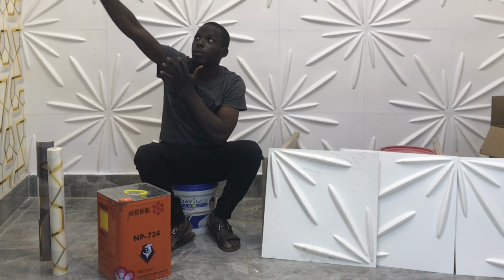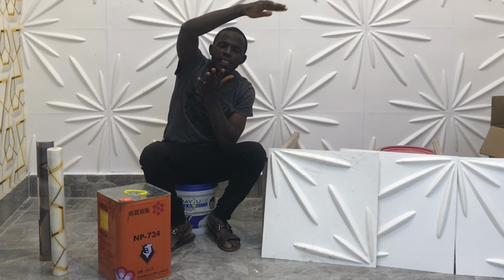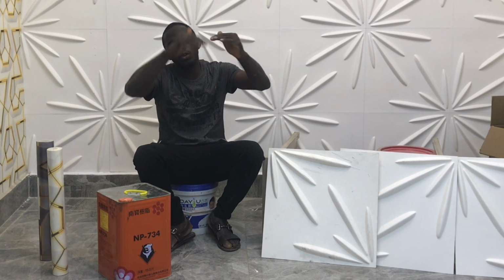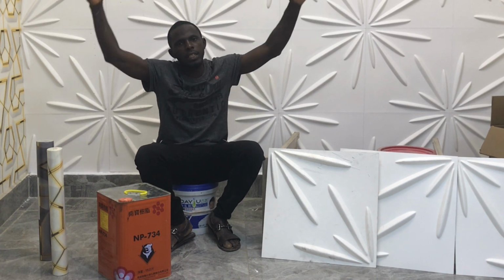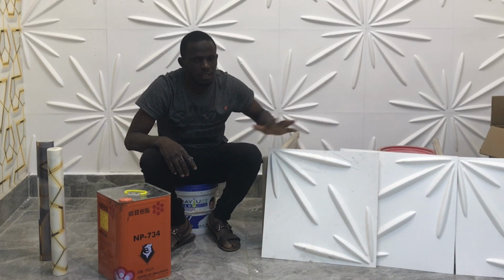But when you start from the lower part of the wall, you have a straight line. Then the adjustment will be the off-cut. You have to cut to the other edges at the top. This is for the 3D panel.